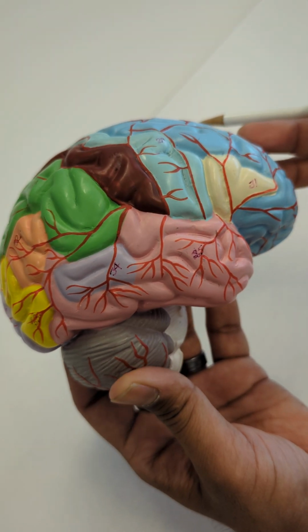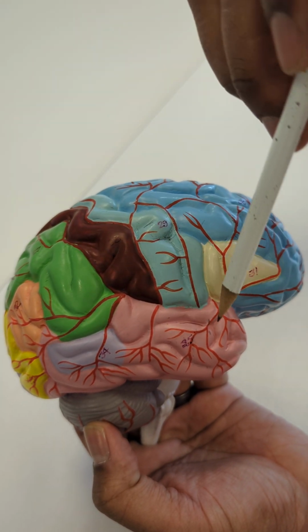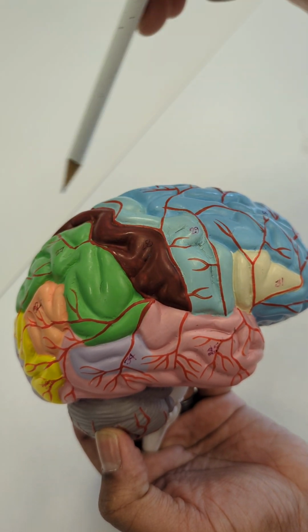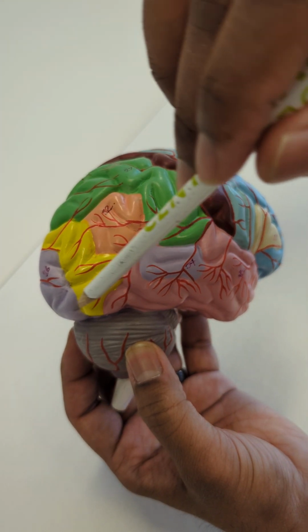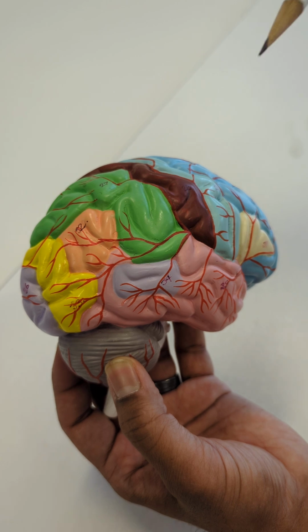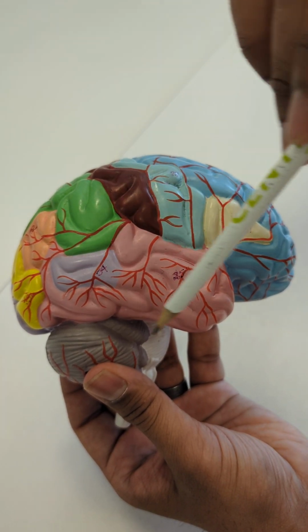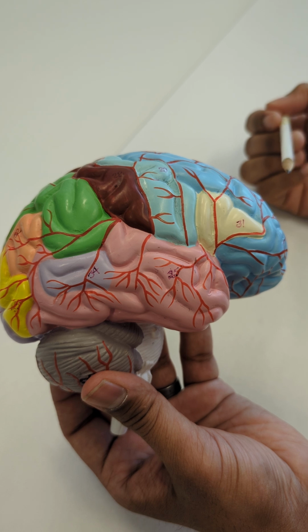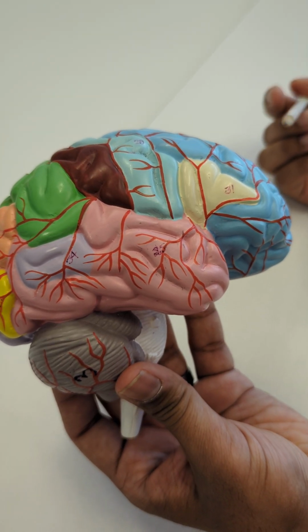Other than that, again, just to summarize, within the frontal lobe, we have the primary motor cortex. In the parietal lobe, we have the primary somatosensory cortex. All the way in the back, we have the occipital lobe with the primary visual cortex. And then in the temporal lobe, highlighted here in pink, we have the gustatory cortex as well as the primary auditory cortex.